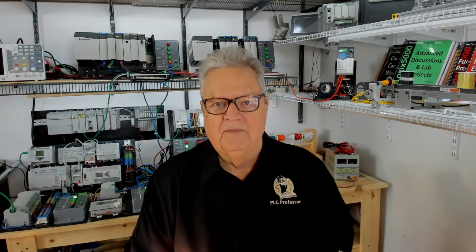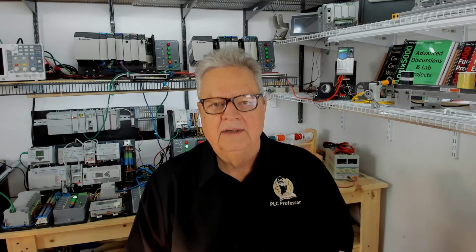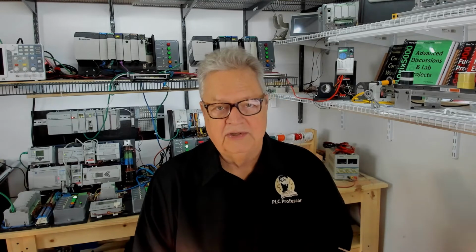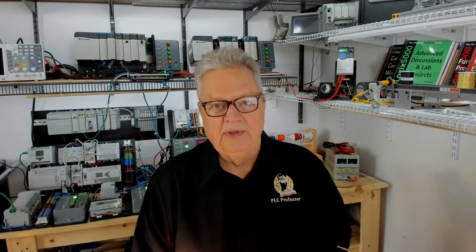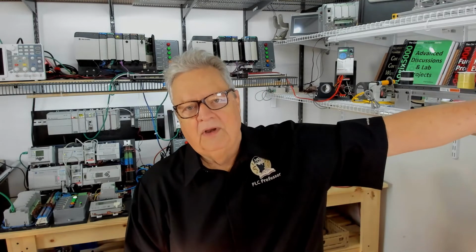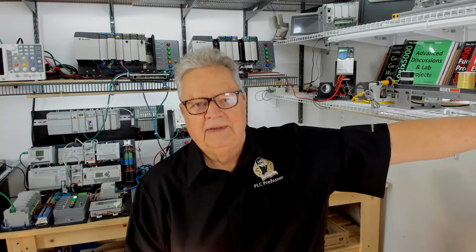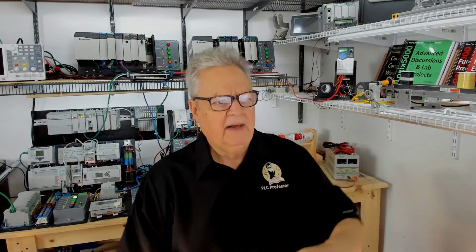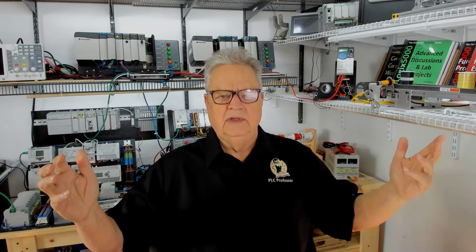Probably the worst people for knowing what's out there installed in a plant are the engineers. The maintenance folks know because they have to work with it every day. They're the ones that discover dusty old PLC-2s and PLC-5s in some back motor control center room. Oh, I didn't even know there was a PLC back there. Yeah, open up the panel, there's a PLC-2 in there.